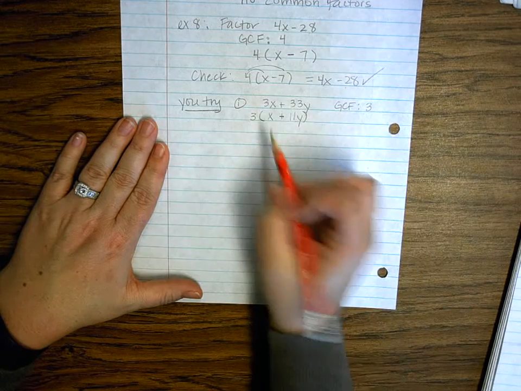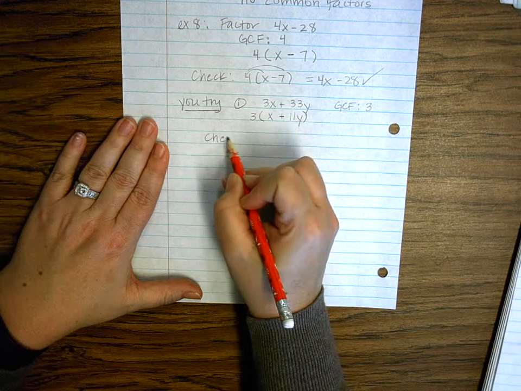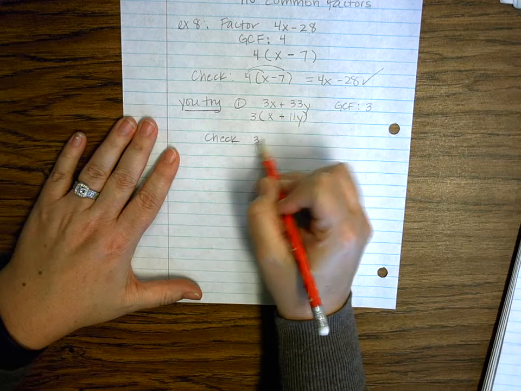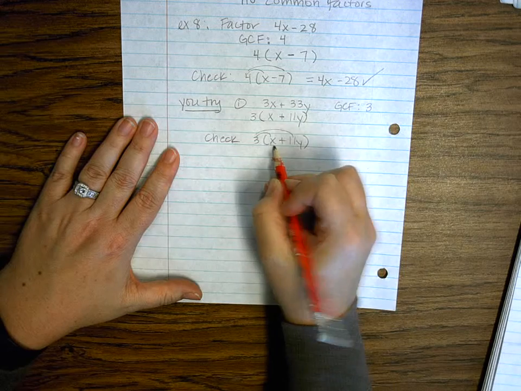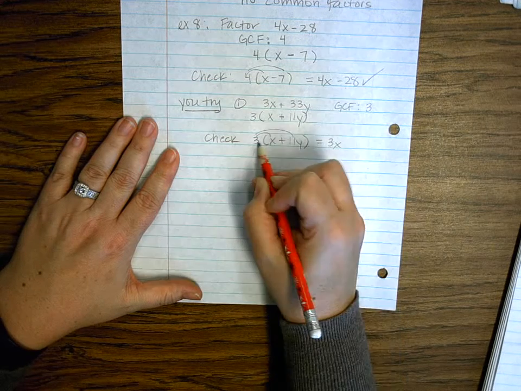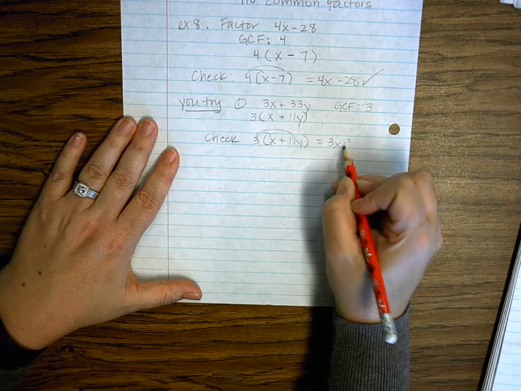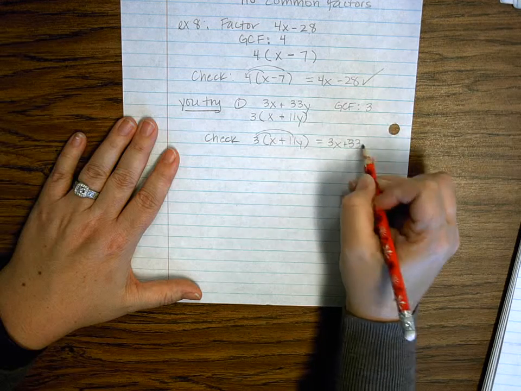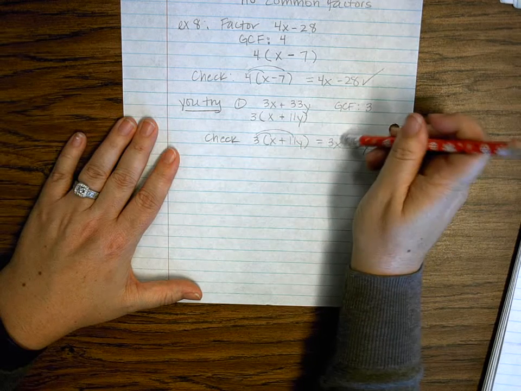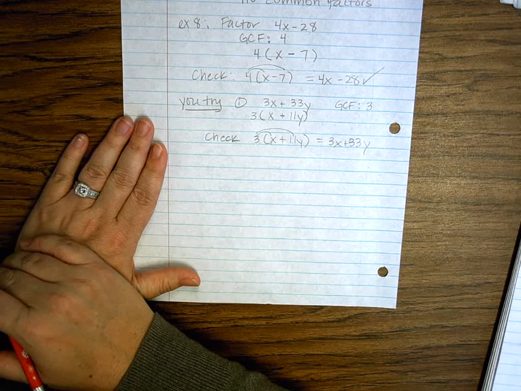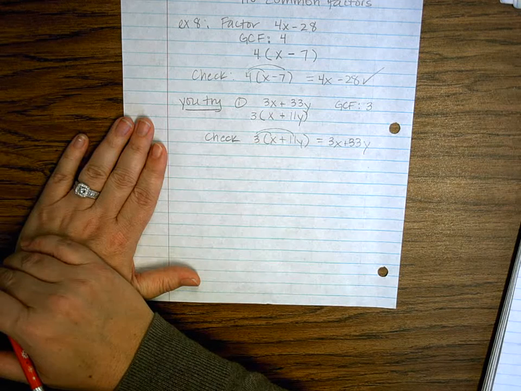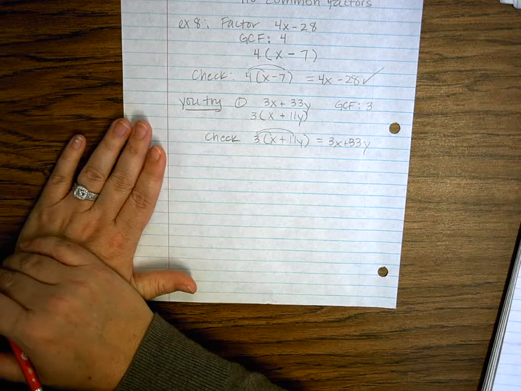Okay, so let's check. Three times x is 3x. 3 times 11 is 33. And we have a y. Good job. Raise your hand if you remembered the y. Good, because I tried to trick you a little by putting 2 variables there, but you guys got it.